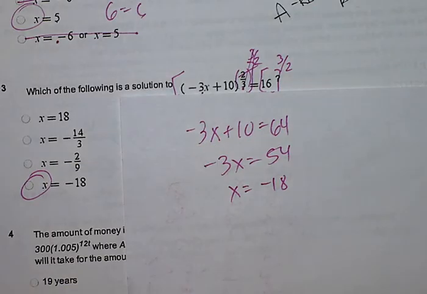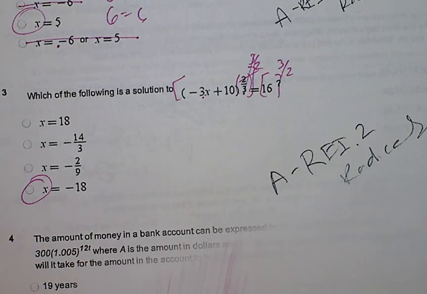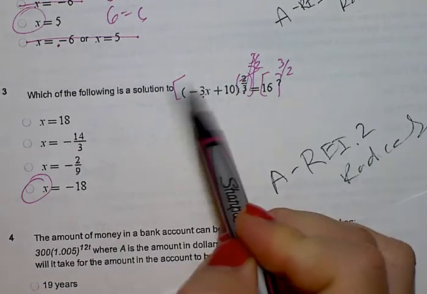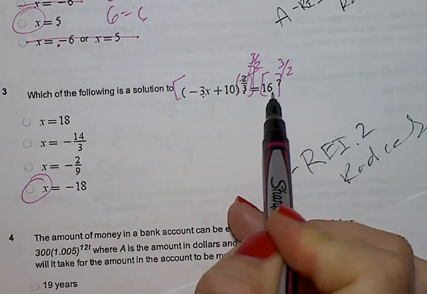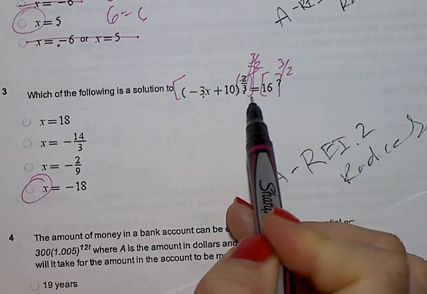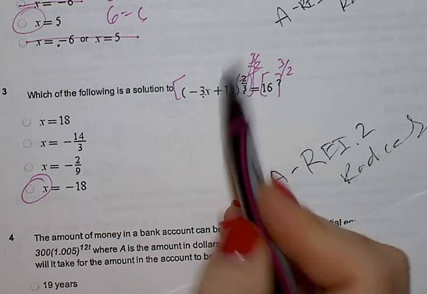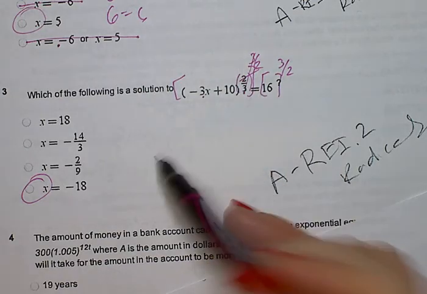I don't want to confuse you. If you forgot how to do the math, could you one by one plug in a number, take it to the 2/3 power and see if it equals 16? Sure you could, okay? But you do have a limited amount of time, and that may take a little bit longer to do.